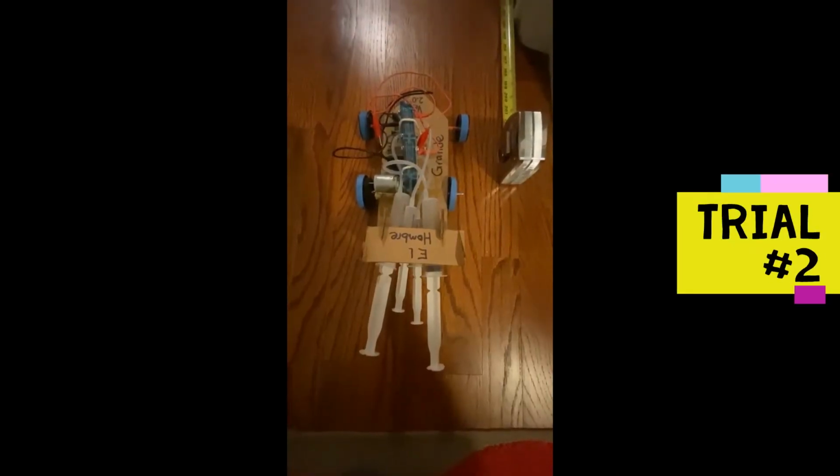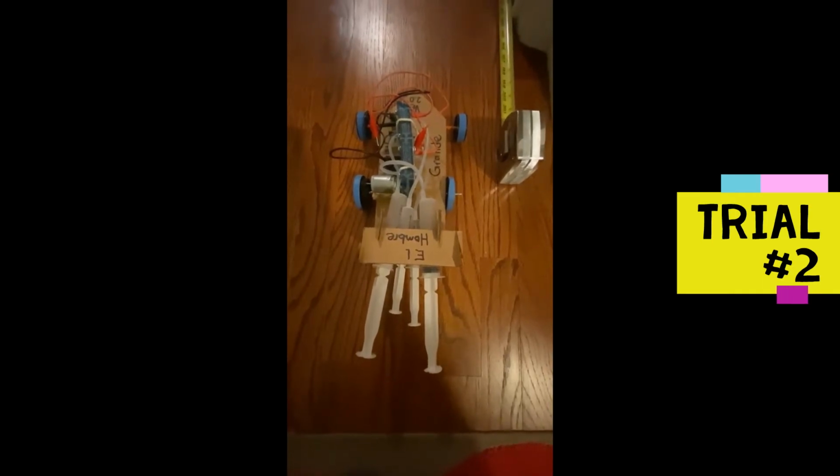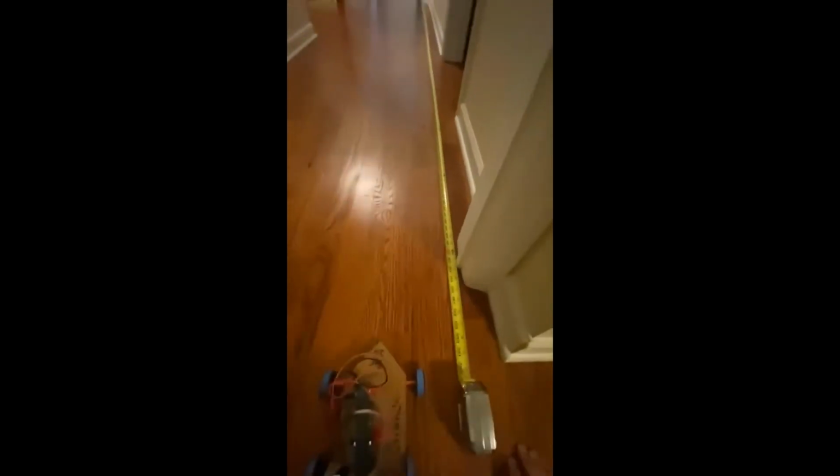This is the video demo for El Hombre Grande version 2.0. Here we see the starting point at 200 centimeters, and there's the end point. And here we see the stopwatch.